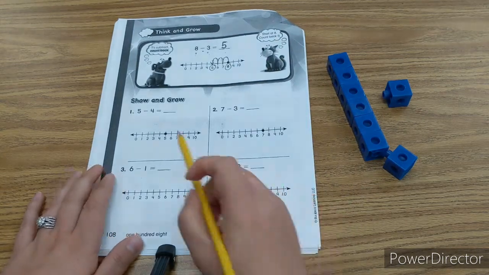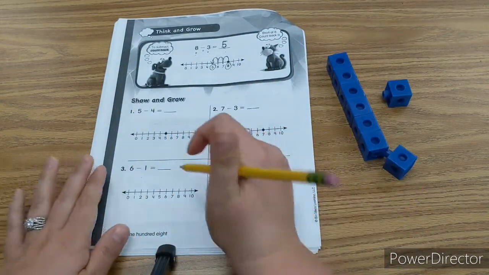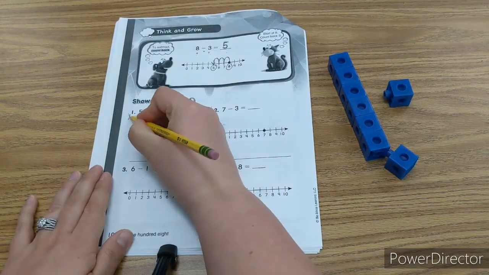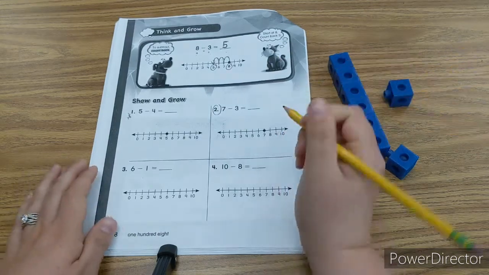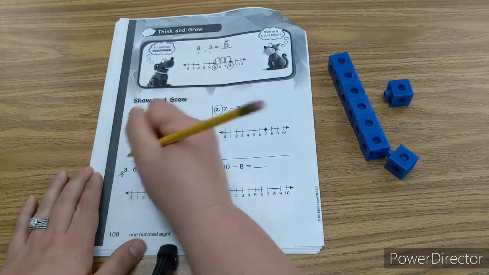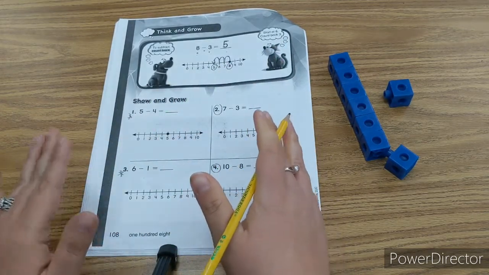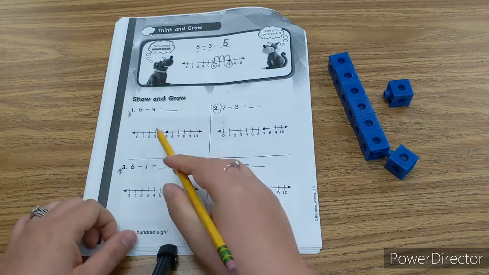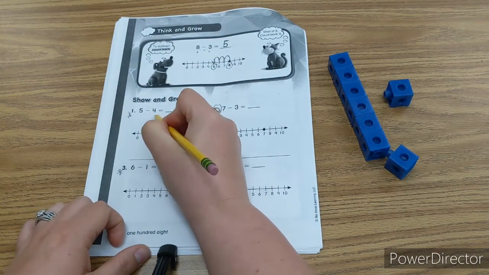Okay? Show and Grow. All right, so this is the part where I'm going to work with you on number 1, and you are going to do number 2, and I will work with you on number 3, and you will do number 4. And if at any point you need to pause, go ahead and pause. All right, so let's read our equation. 5 minus 4.